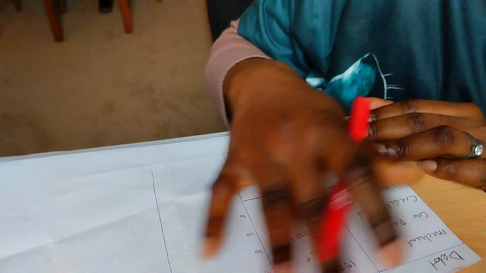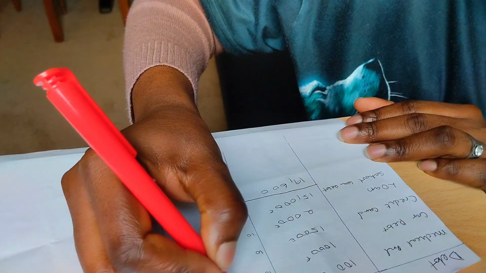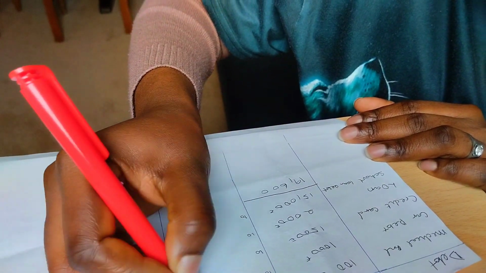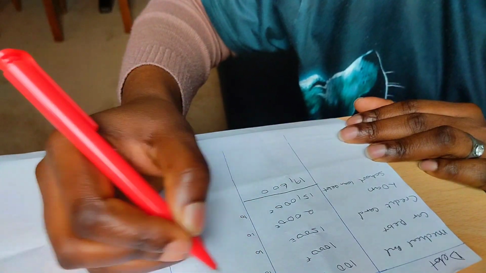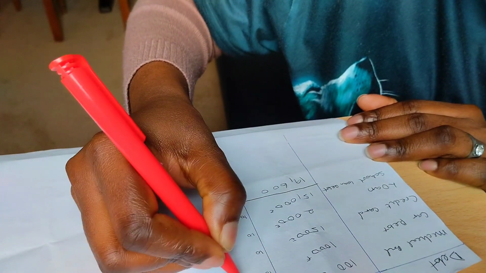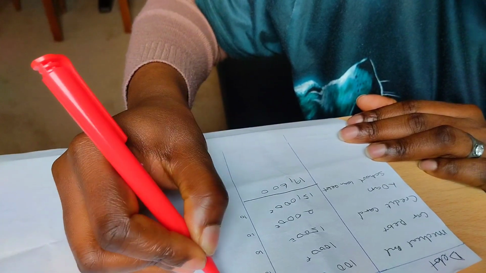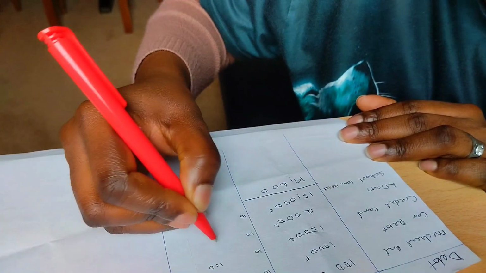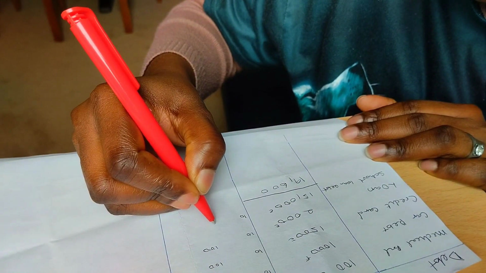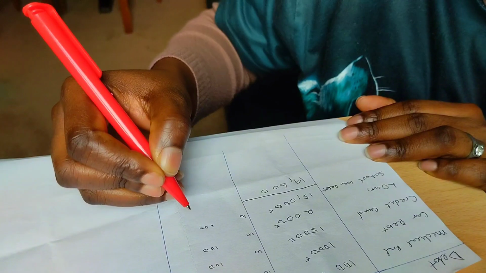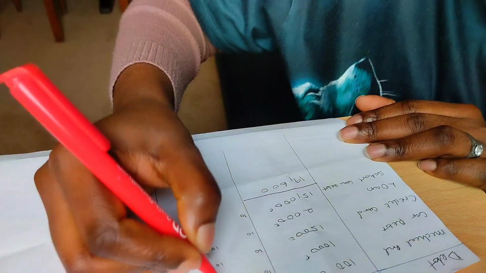So let's say we are going with £600. I deposit £100 here. Then for the remaining £500, I deposit another £100 here, £100 here, £100 here, £100 here. So I still have £100 remaining.